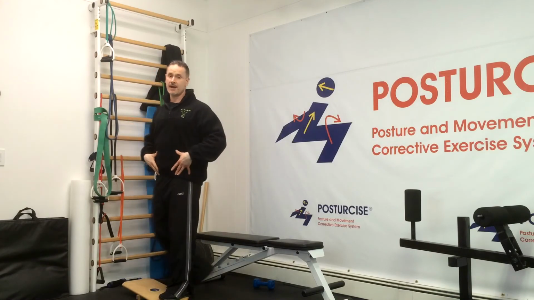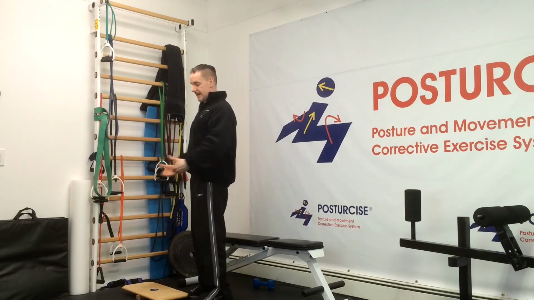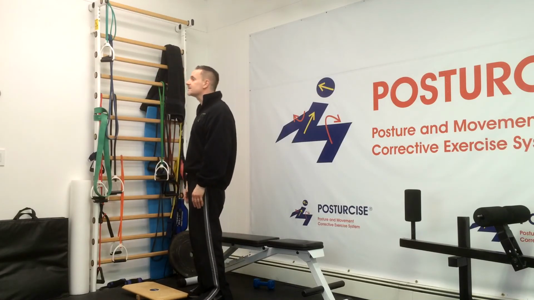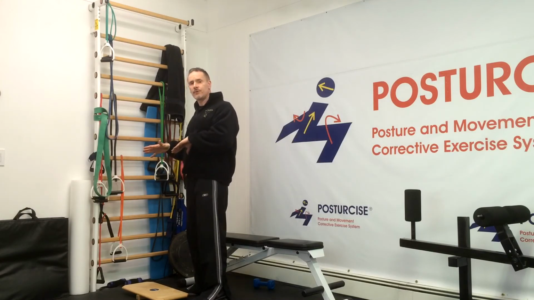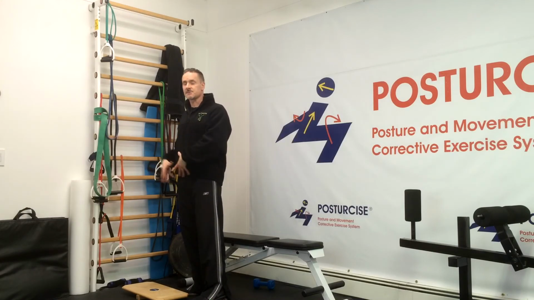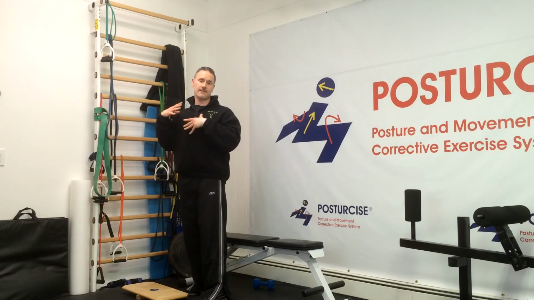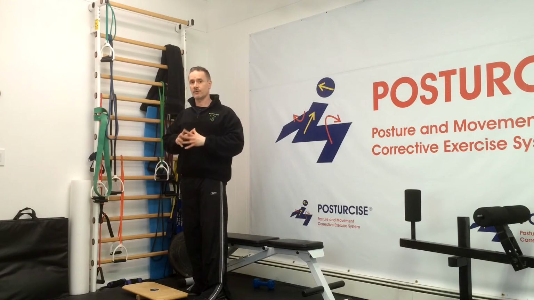Clients with sway back posture, where their pelvis is more anterior translated, will also have a tendency to have this. So this is a great forward-backward balance to incorporate the fascial systems between the pelvis, the scapular area, and the cervical spine all in one.